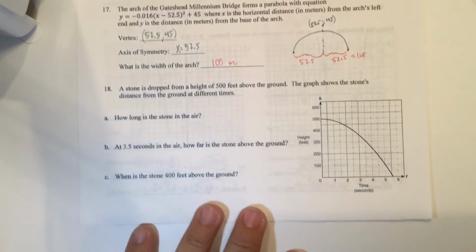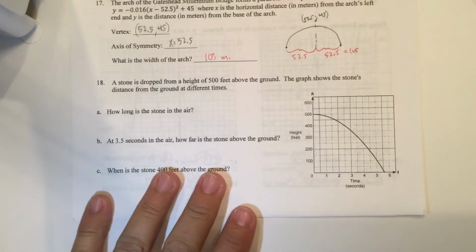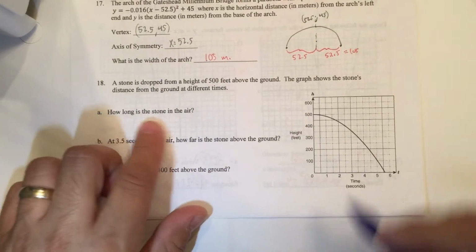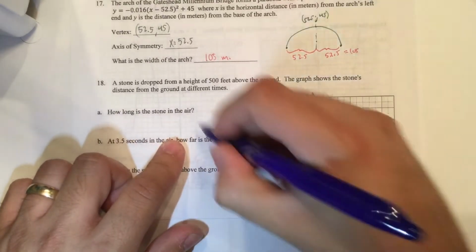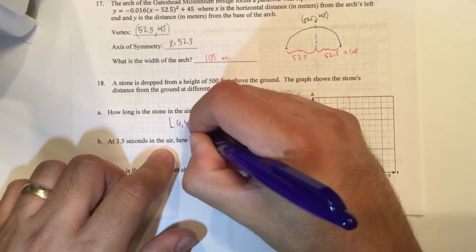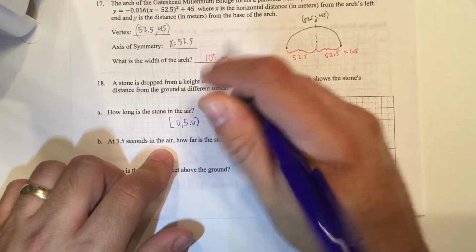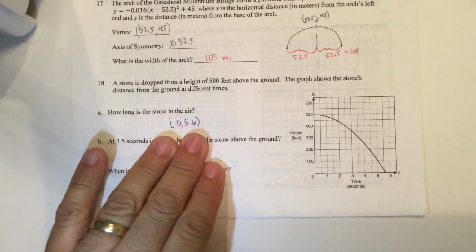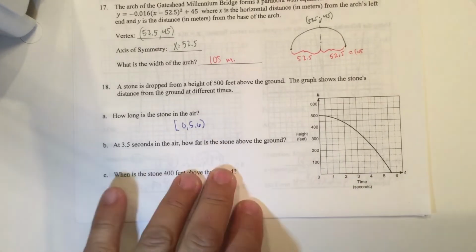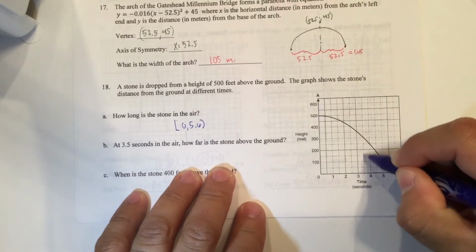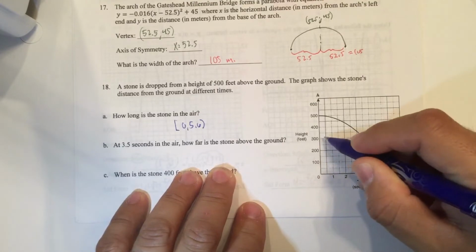All right, number 18, a stone is dropped. So this is really just being able to read a graph here. How long is the stone in the air? Well, from 0 to about 5.6. So I read this as an interval. I don't include 5.6 because it touches the ground there. At 3.5 seconds, how far is the stone above the ground? So 3.5 right here, 300 feet.